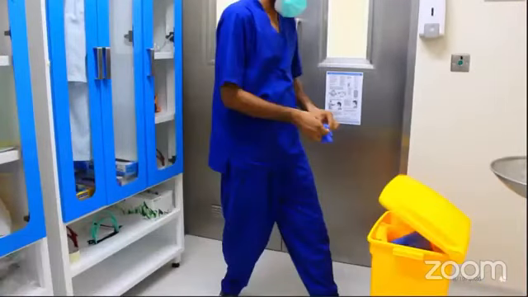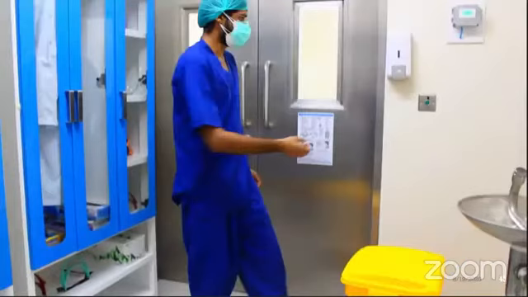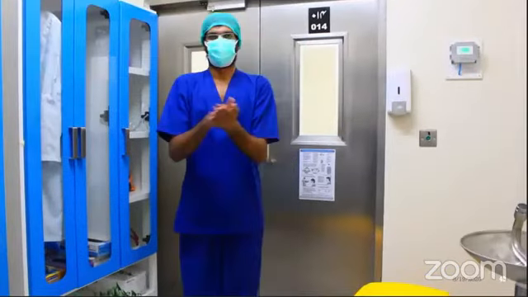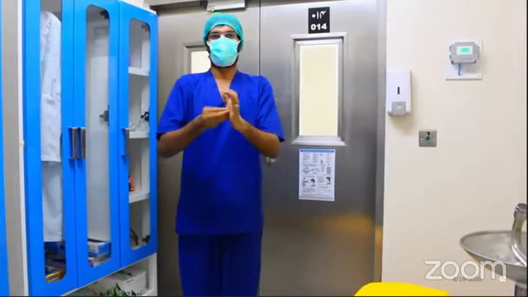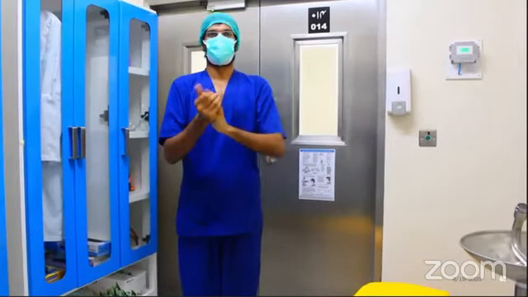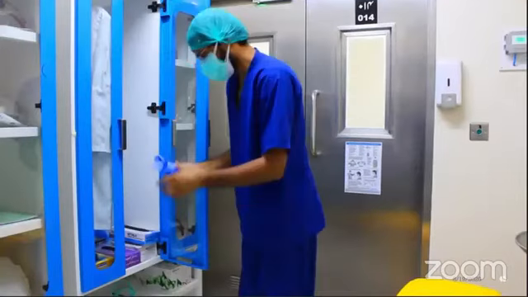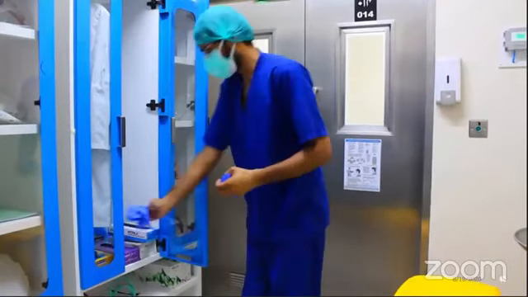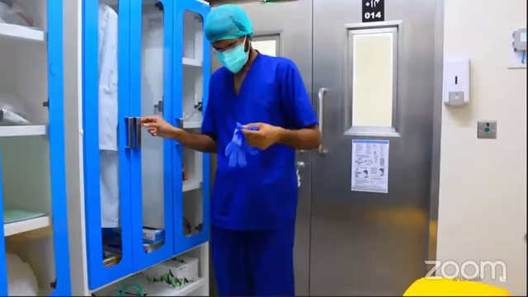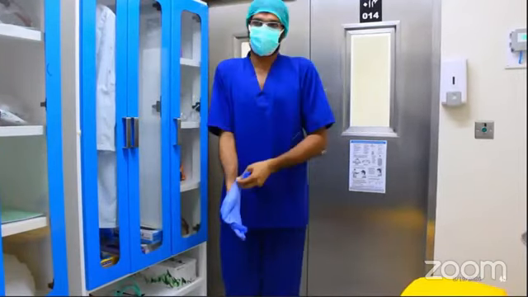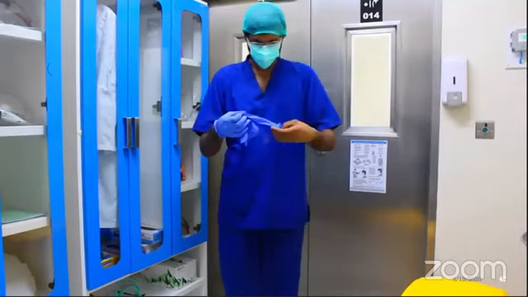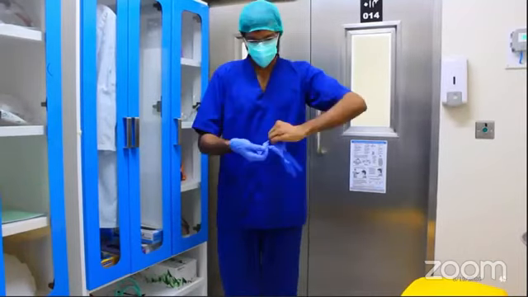Remove the gloves by inserting the finger inside the inside portion of the glove in order to avoid touching the contaminated surface. Disinfect the hands properly. Use a fresh pair of gloves after disinfection.